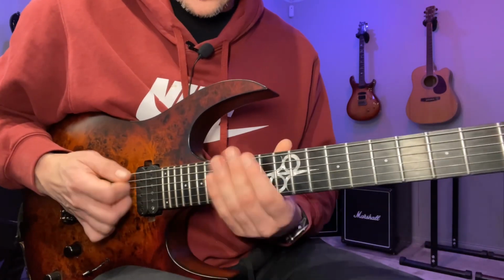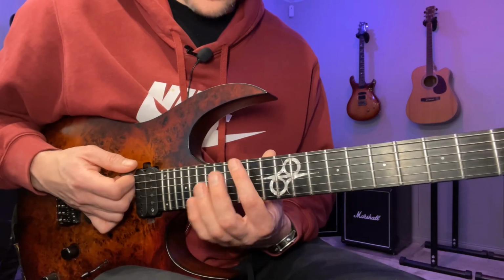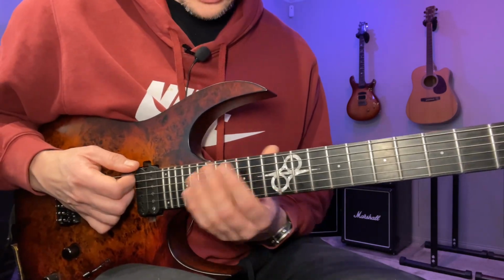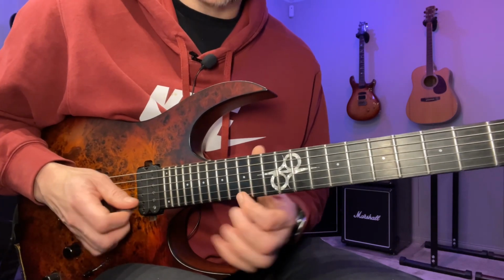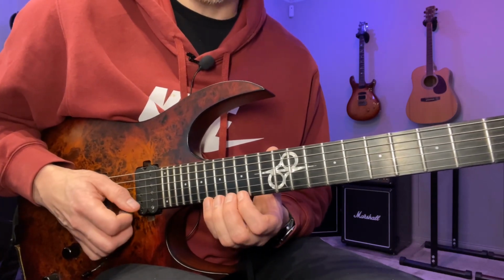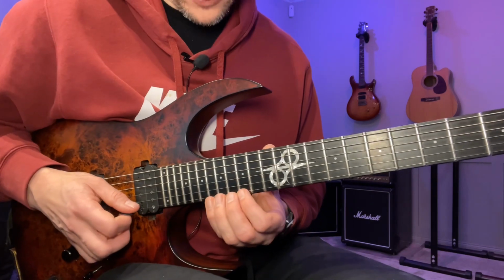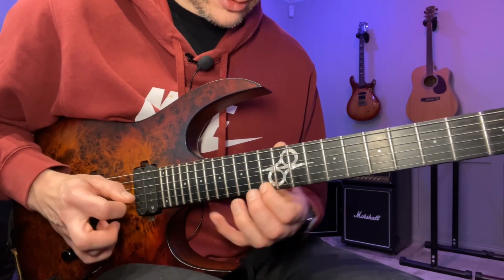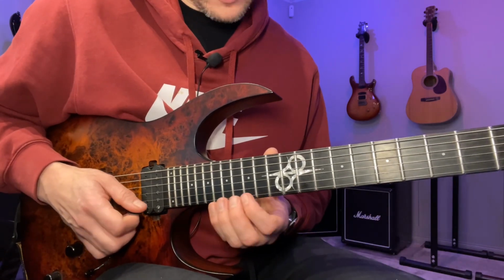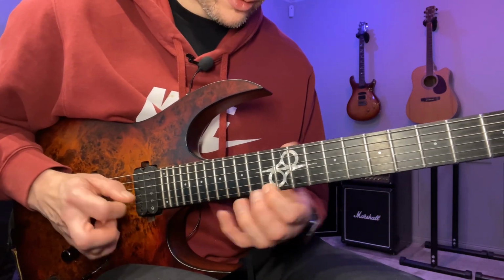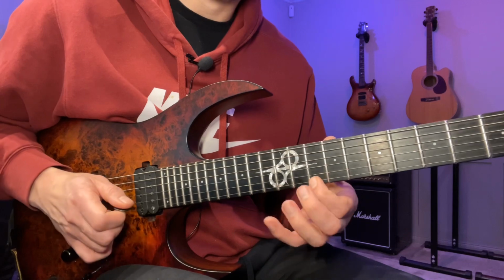But like I said, we start here with a downstroke on the low E string and just go up this pentatonic shape. And from this note, we go into this descending groups of 4 Yngwie type thing. And you do that 4 times, so 1, 2, 3, 4.